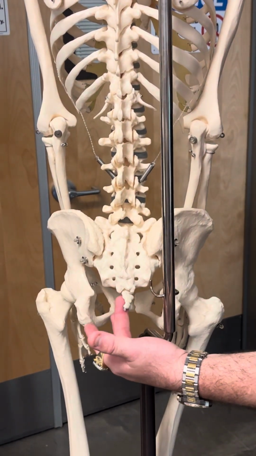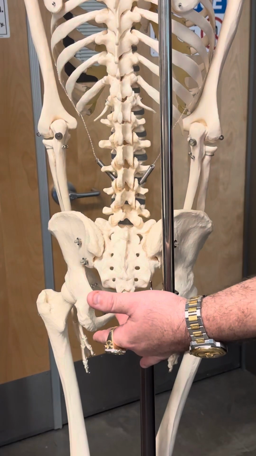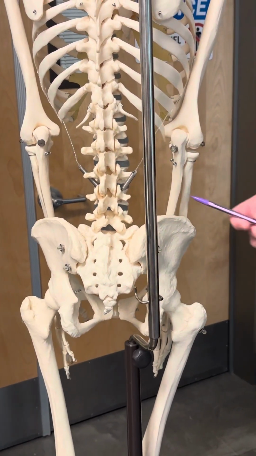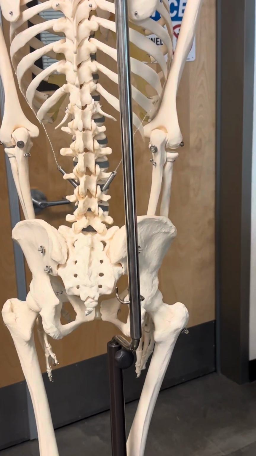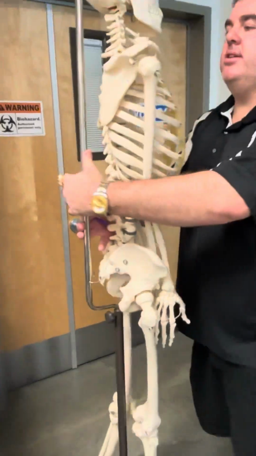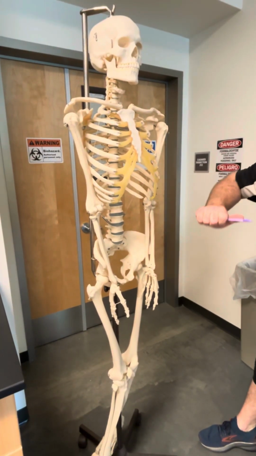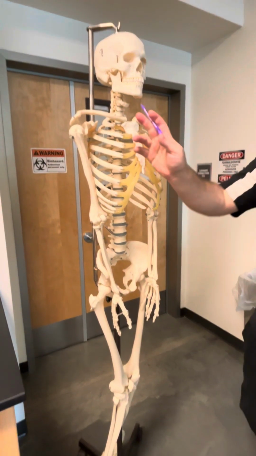And then the tailbone, what do we call the tailbone? That's called the coccyx. Top of the hip, top of the pelvis, we call that the iliac crest. Let's turn this actually around. What you can actually see, let's actually go back up.